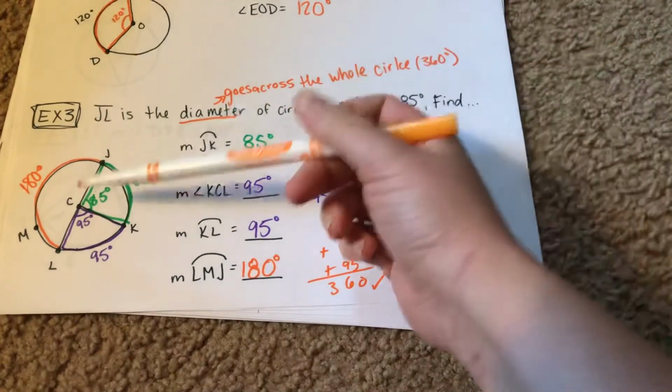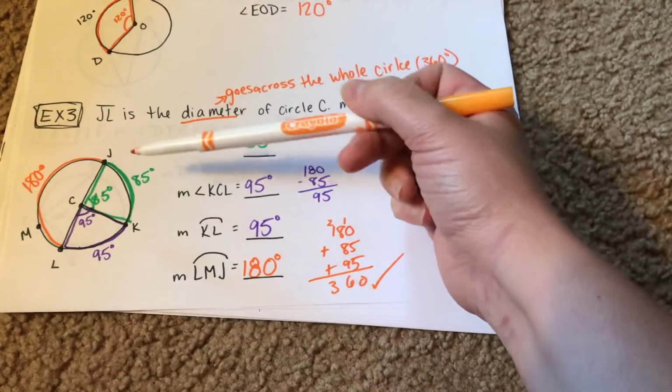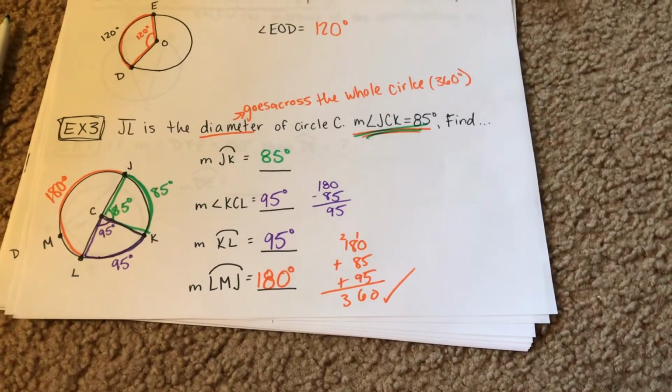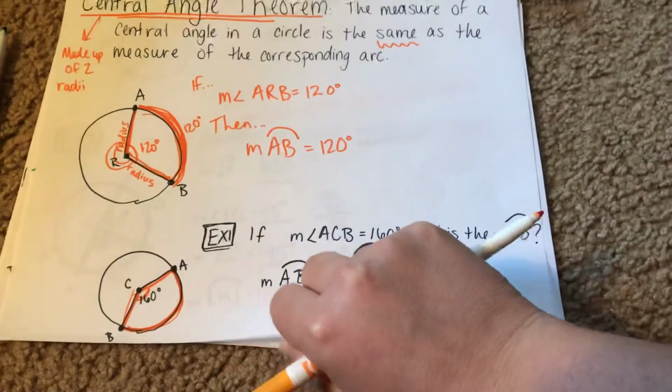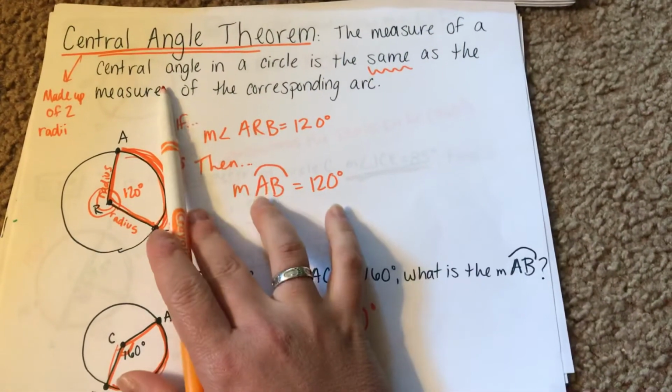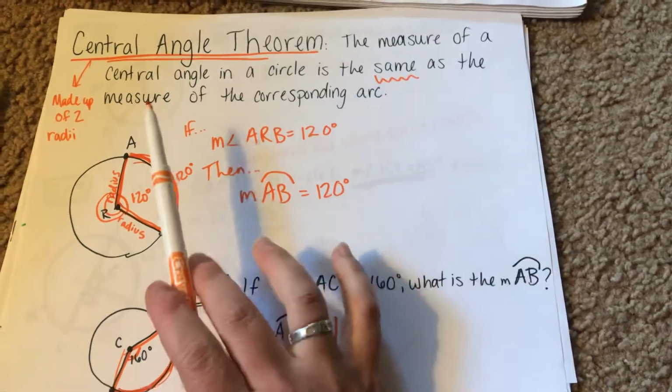Either way, our central angles are always the exact same thing as the measure of our corresponding arc, and that is the main point of this video, the central angle theorem. Look at that one more time if you need to write this down. Central angle theorem: the measure of a central angle in a circle is the same as the measure of the corresponding arc.